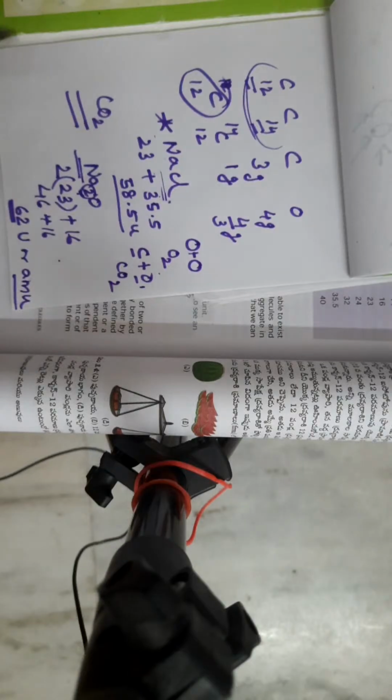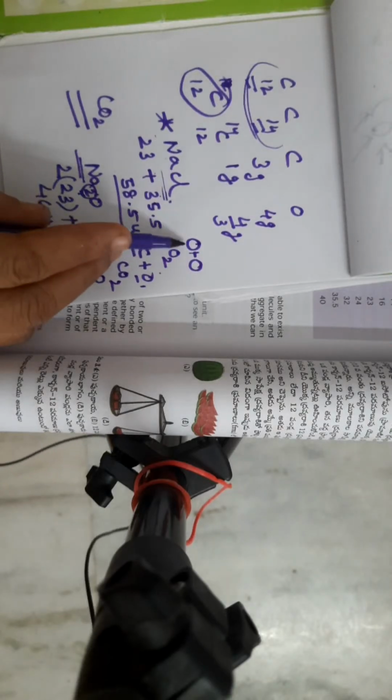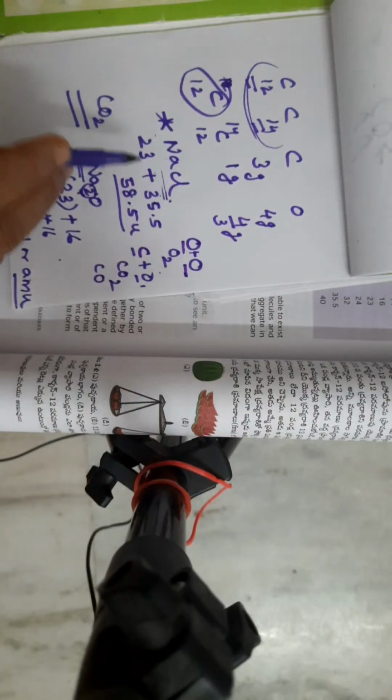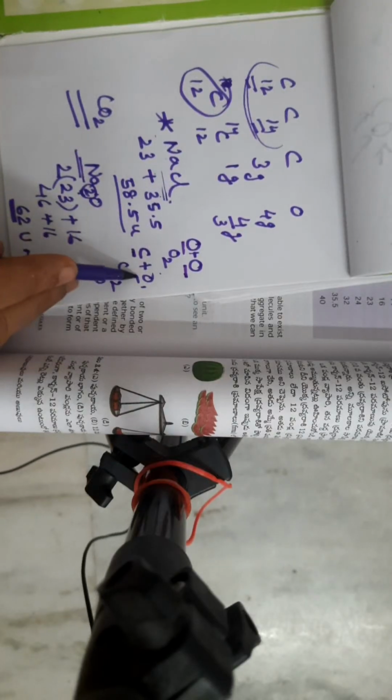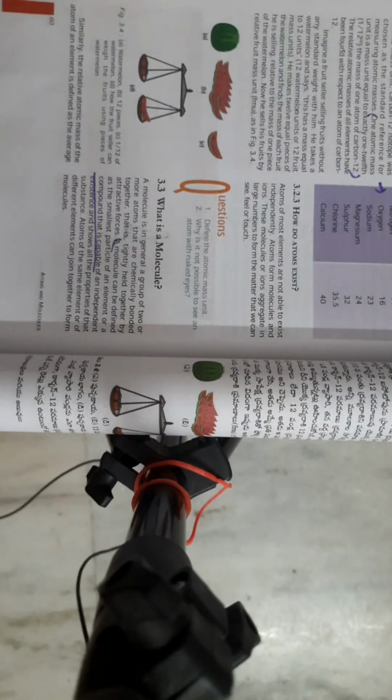If only 1 oxygen atom is there, it will form carbon monoxide. So this is how compounds are formed, either by combination of identical atoms or different atoms combined together. Now let's further continue.